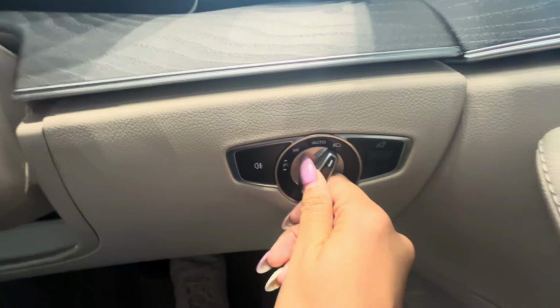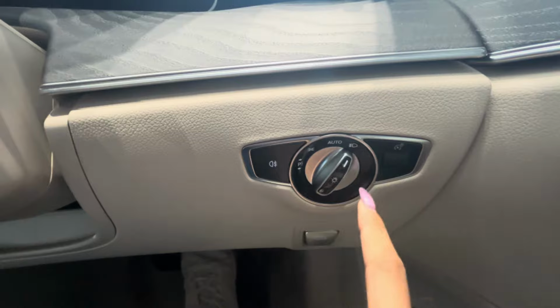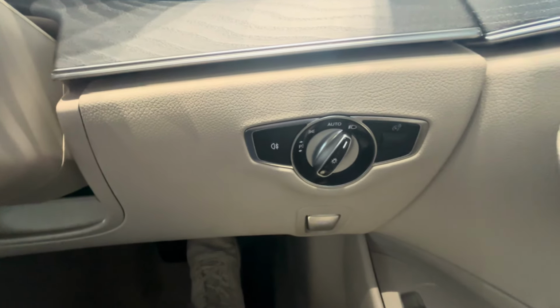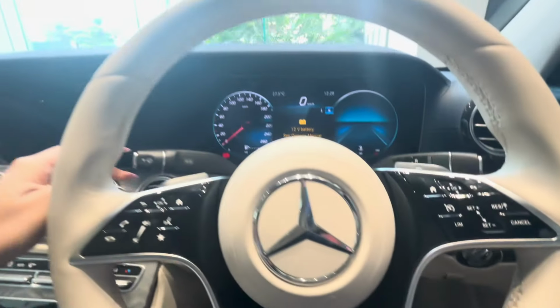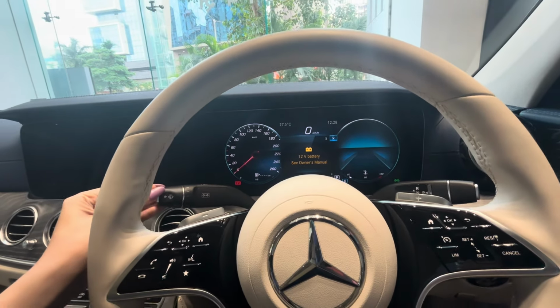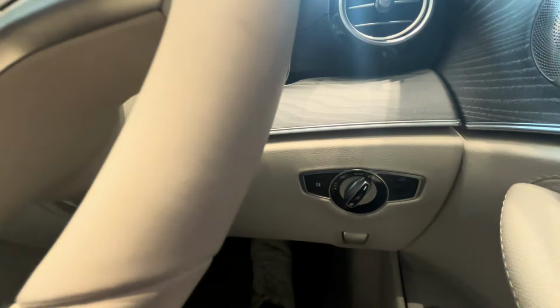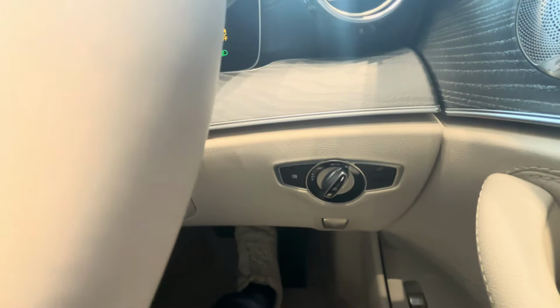So if you toggle it to the right side, the light settings will turn to manual. Then you can basically put on the high beam and low beam. Like for example, this is now put on manual mode.